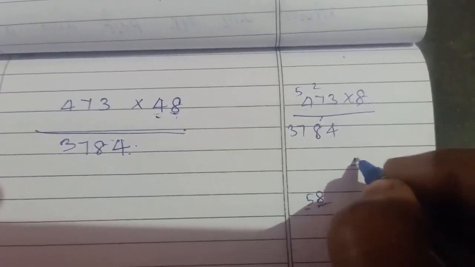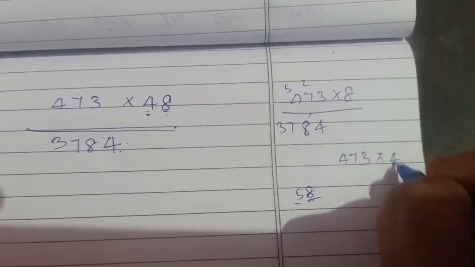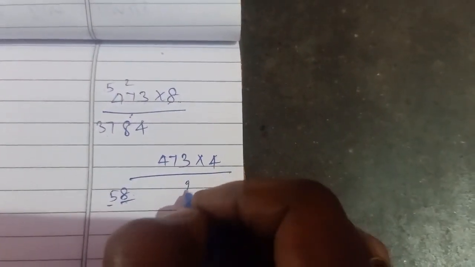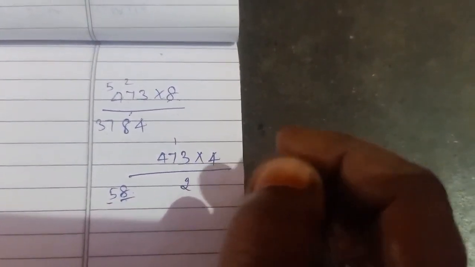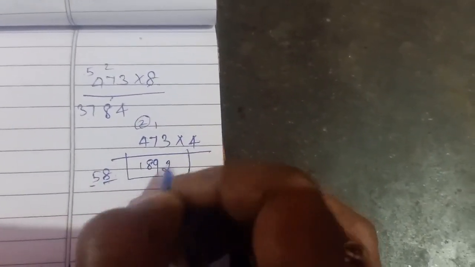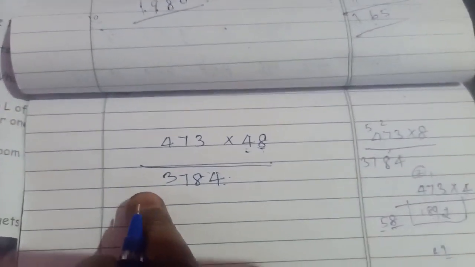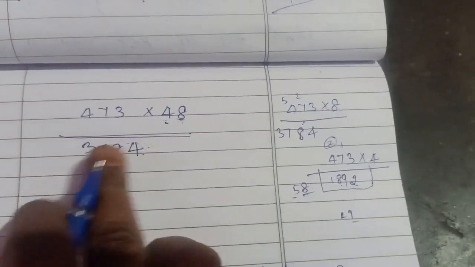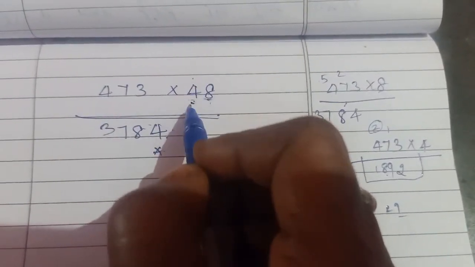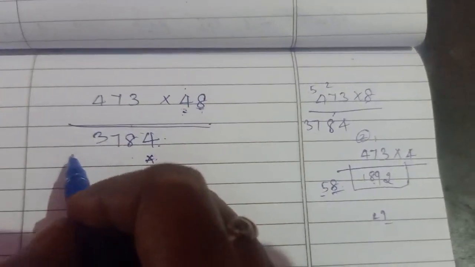Next, taking 4, multiply these 3 numbers. In the same way, 473 into 4. See, 3 4s are what answer? 3 4s are 12. Remainder 1. 7 4s are 28 plus 1, 29. 29 is double digit, so 9 only, right? Next, this 2. Remainder, 4 4s are 16. 16 plus 2, 18. So what answer? 1892. You should write it here, but not directly. Start with a star in the ones place. This 4 is the tens place, so the answer must be written in line with the tens place.